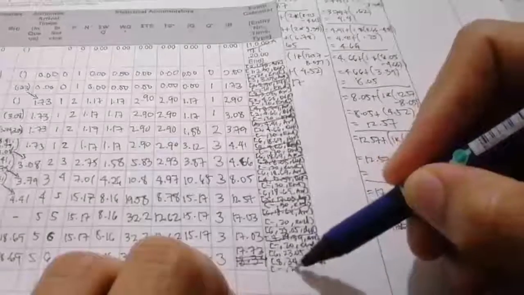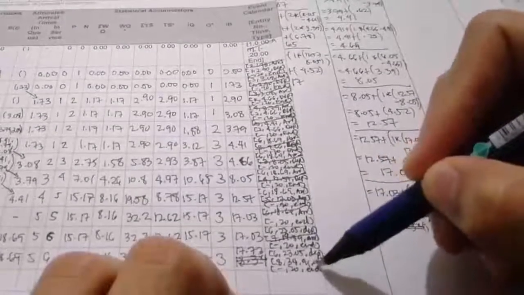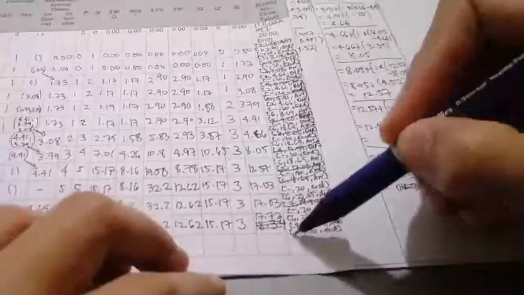And then 20 end. Facing from the times provided, 23.05, 34.9, 20. So, we've now come to the end of our simulation. So, at time 20, mag-e-end ng ating simulation. So, siya ang next event. Lipat natin siya dito.